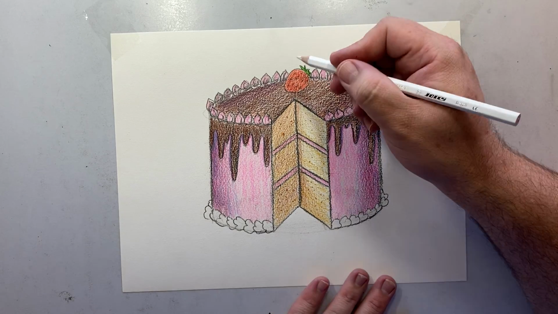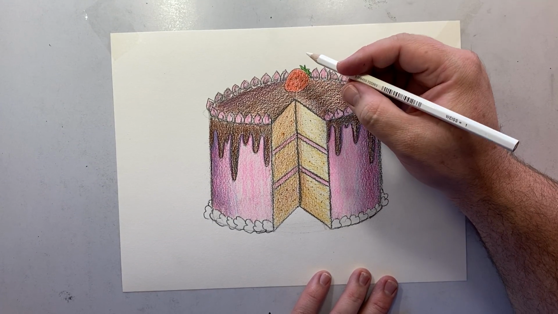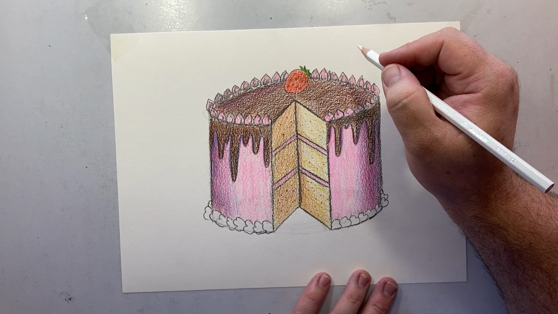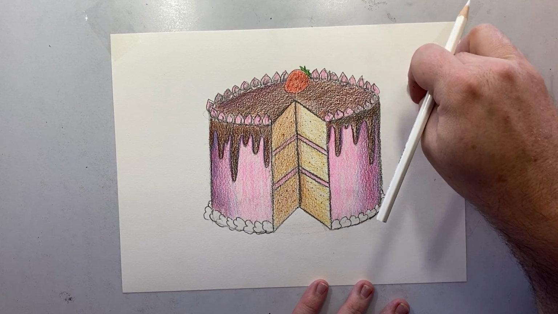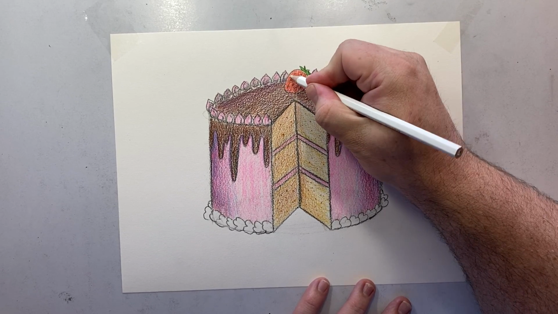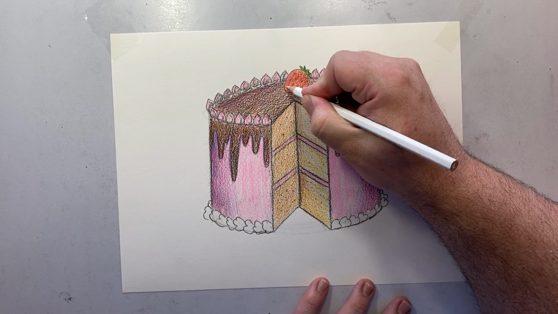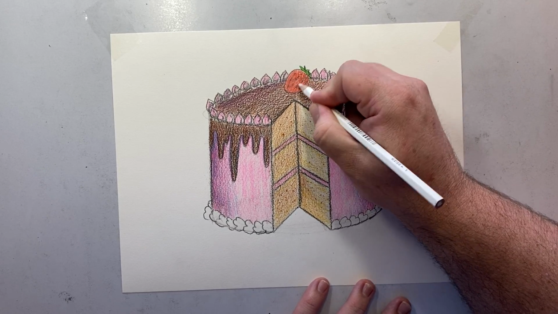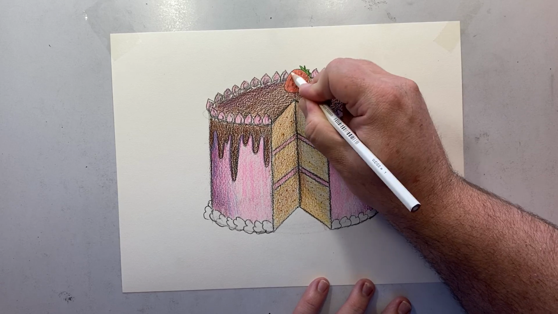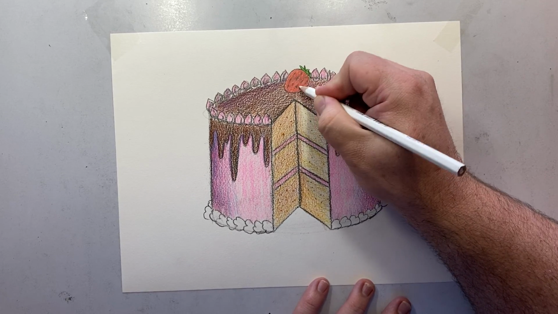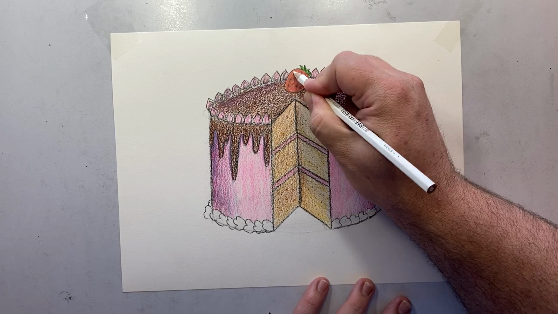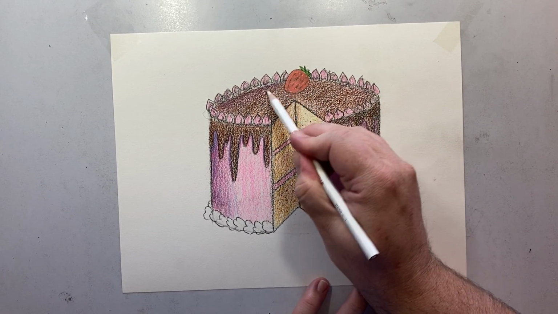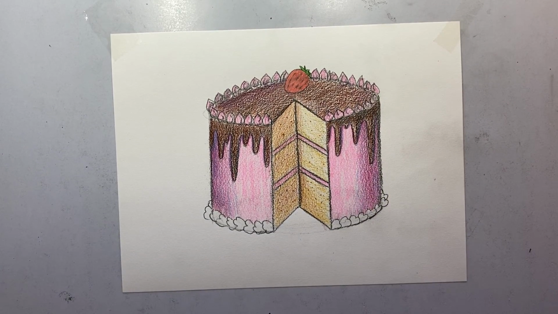So I've got a white. And a lot of times the white colored pencil is the colored pencil that's used the least, because we usually draw on white paper. However, if I color that strawberry with the white, it will really blend that color, lighten it up a little bit, and you can see that it makes it a little bit easier to see. You can use it as a blending tool.